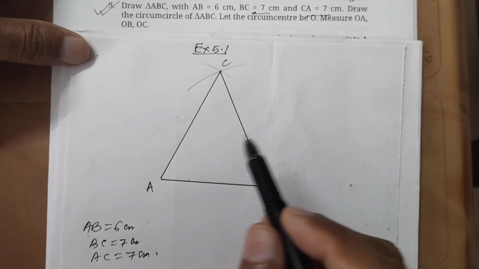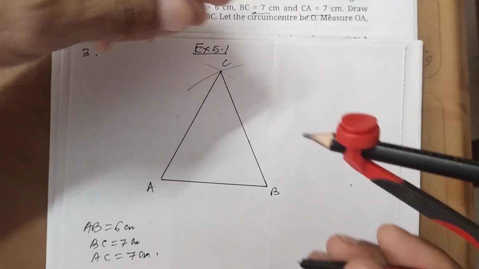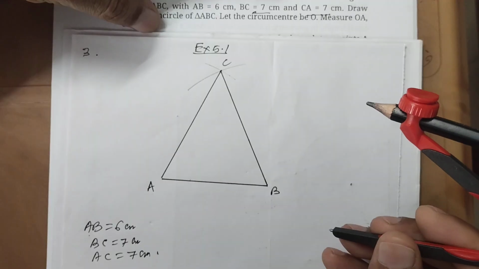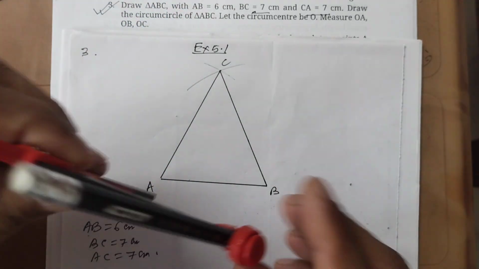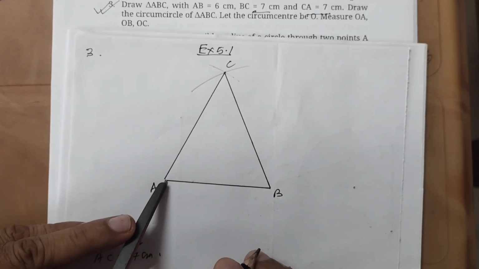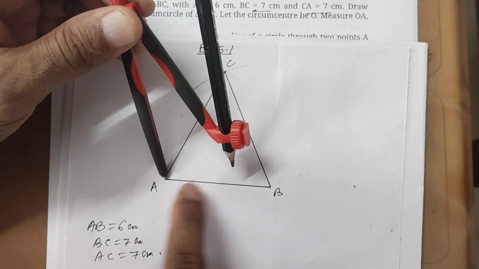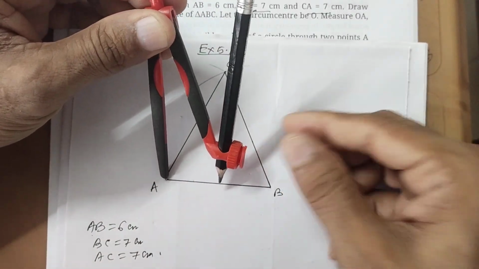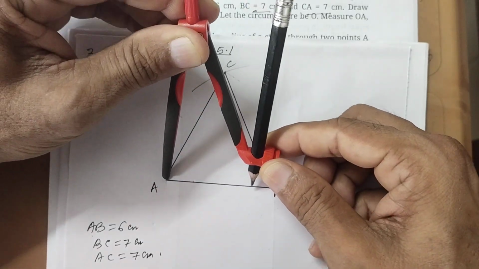Now we have to draw the circumcenter of the triangle ABC. We have discussed in the first video how the circumcenter is drawn. We have to find the perpendicular bisector of any two sides. I'll take AB and find its perpendicular bisector. I'll put the needle at the point A and make the distance between the needle and the pencil a little more than 50%.